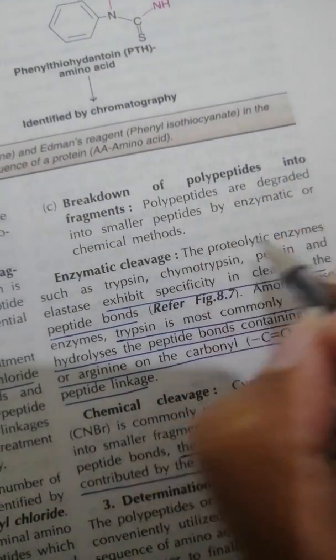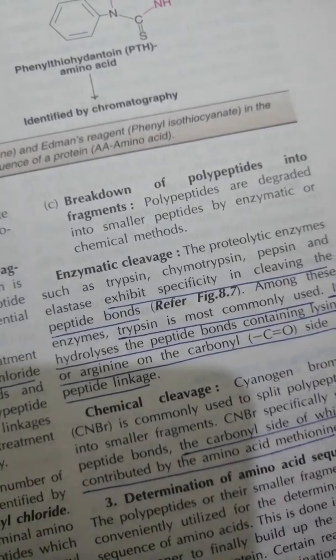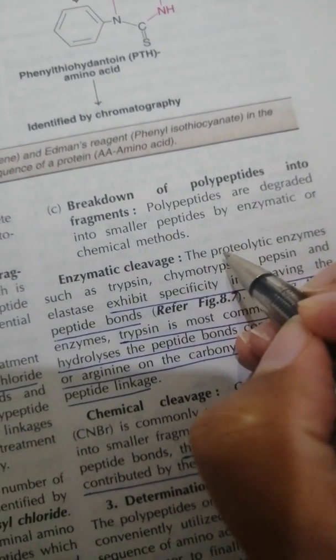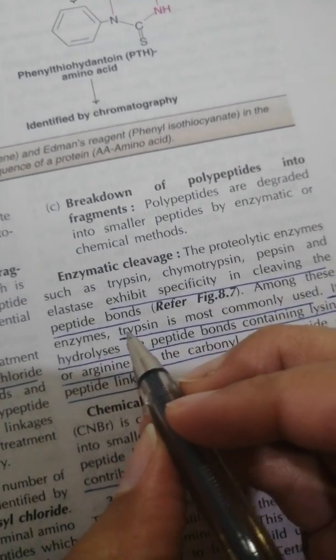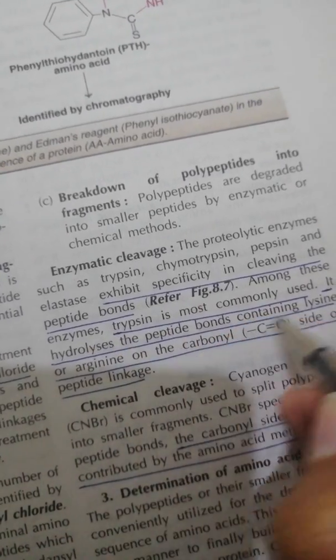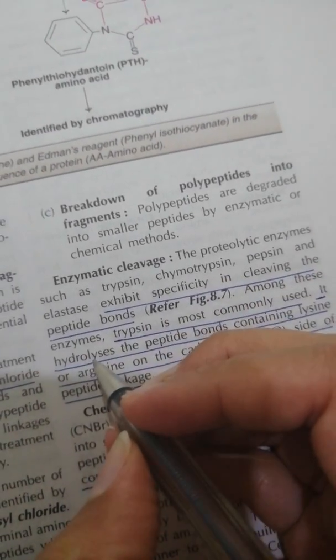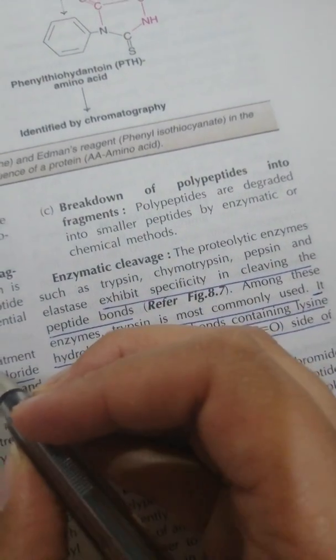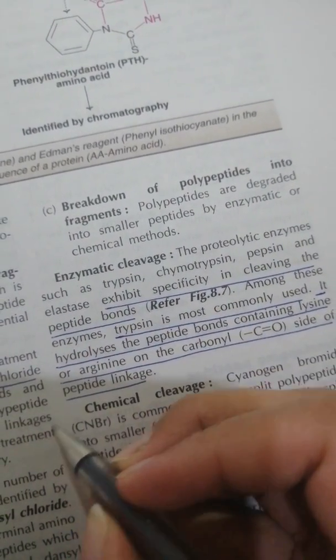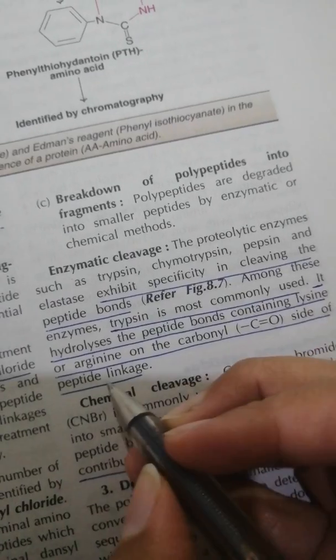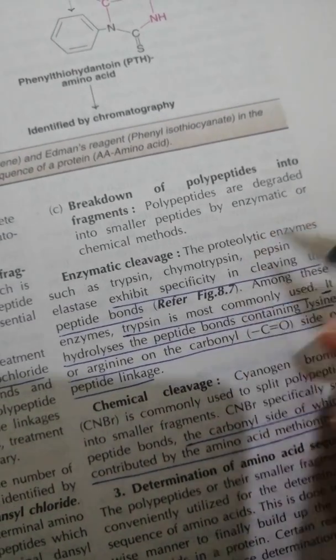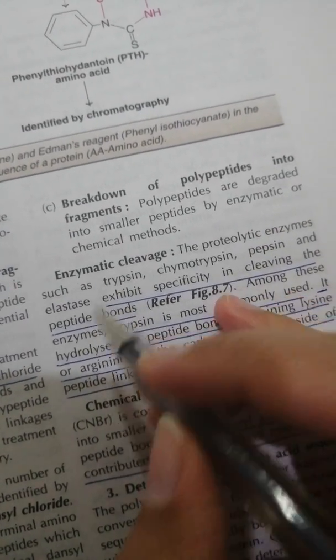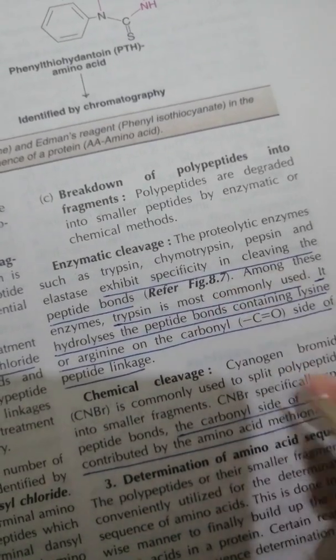You can use a couple of specific proteolytic enzymes, and the one that is most commonly used is trypsin, which only breaks those peptide bonds which have either a lysine or an arginine on the carbonyl side of the peptide linkage. Again, you need to remember this, they might ask you in a short answer question.